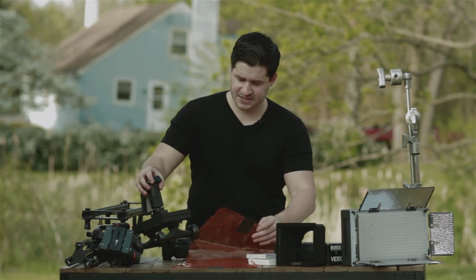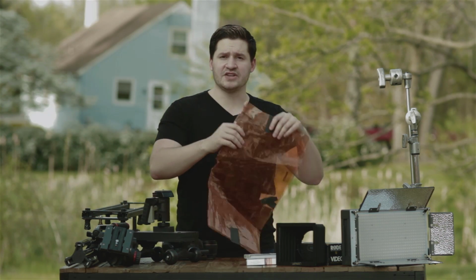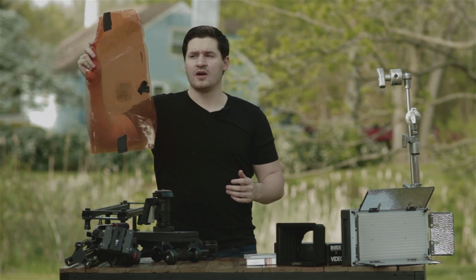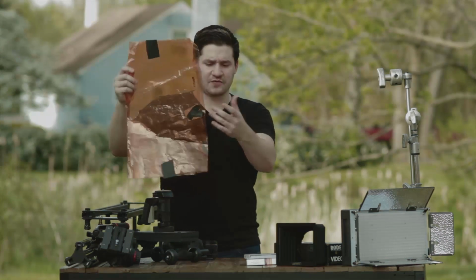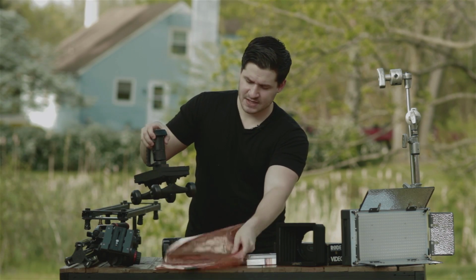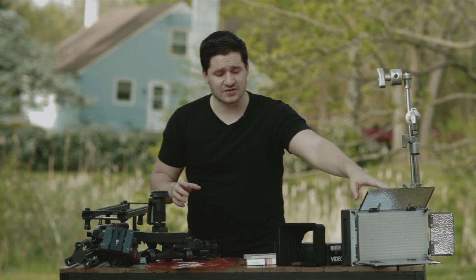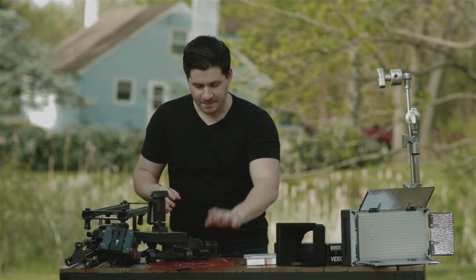Oh, and then this crispy thing here, this is just a light gel. So this is just, if we end up using this light and I need to make the light warmer, I can gaff tape this to the front. It's just some gel. It's not cellophane. Cellophane can melt. It wouldn't melt because these are LEDs and they stay really cool, but that's what that's for.